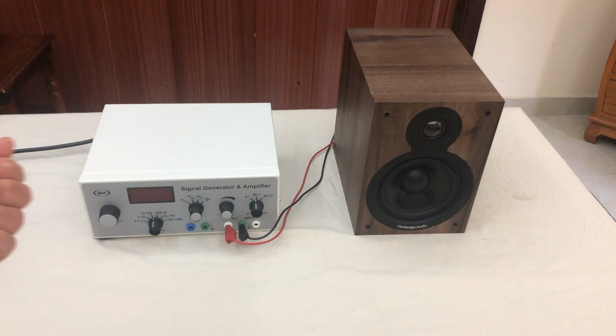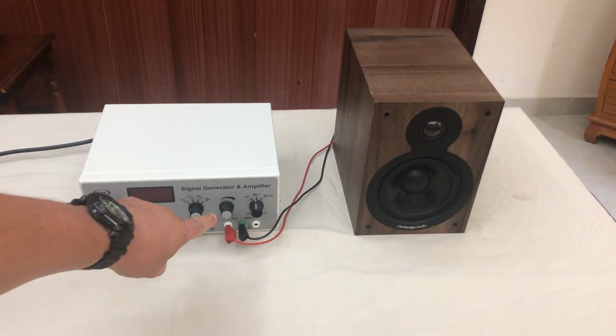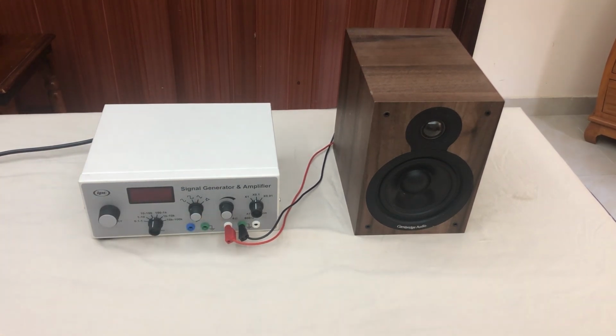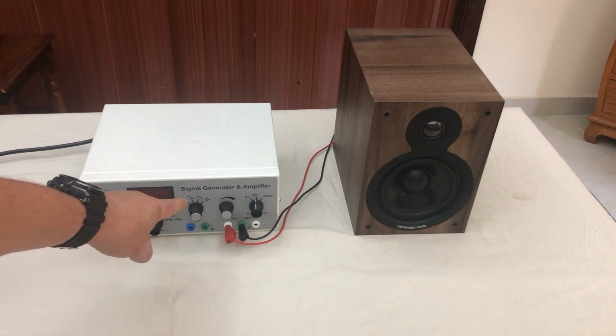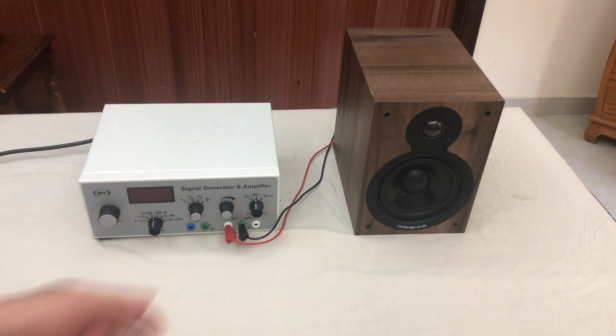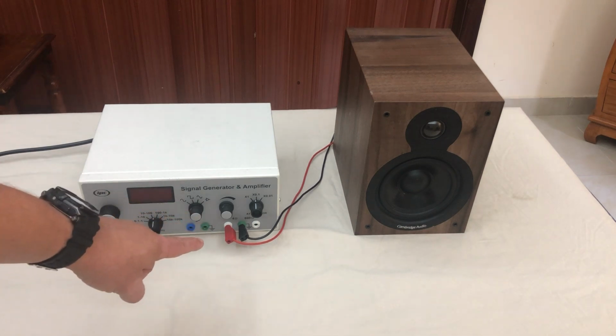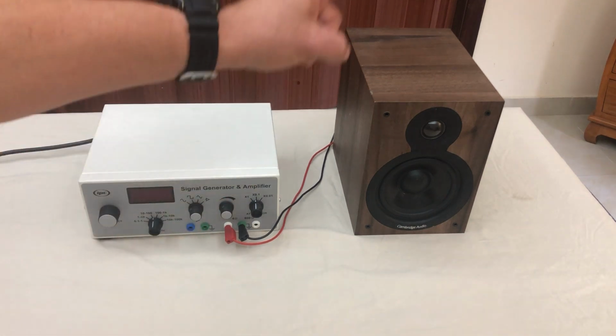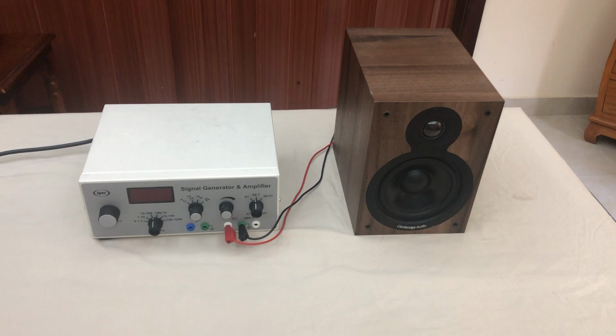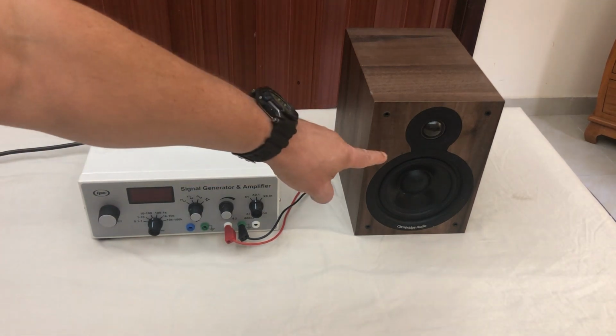You can change the frequency of the voltage. You can change the amplitude of the voltage. You can also change the shape of the waveform, but I'm going to keep it on a simple sine wave. Now the alternating voltage causes the speaker to work. So this drives the speaker.